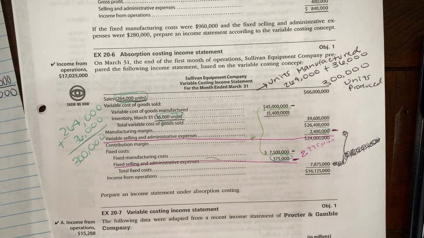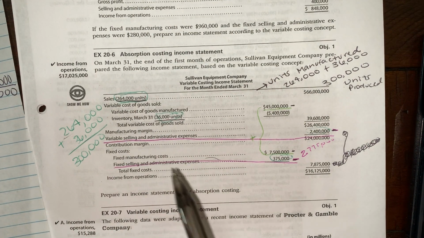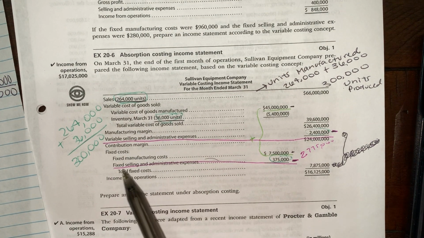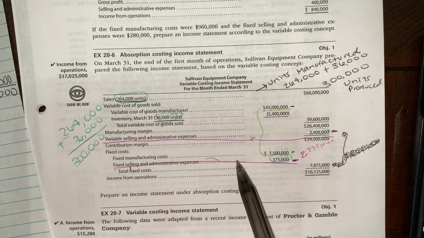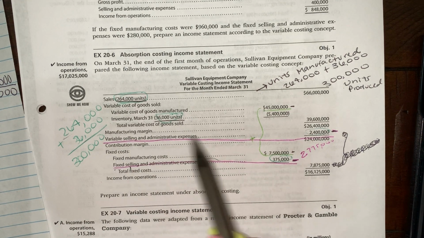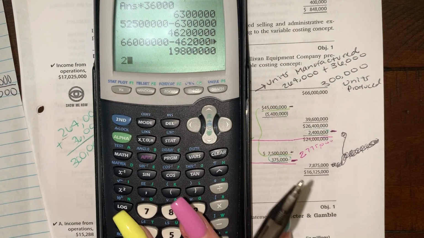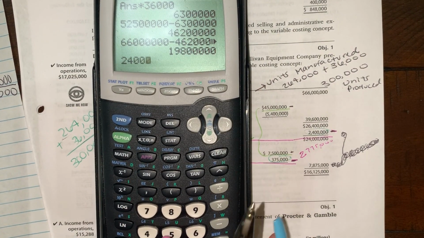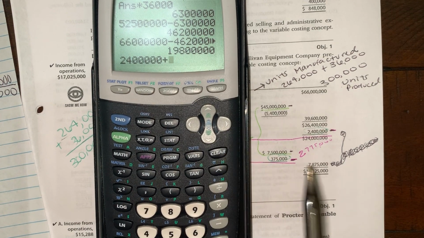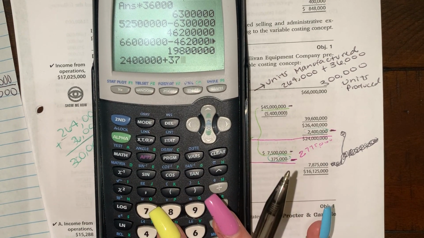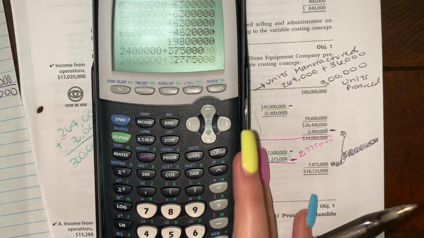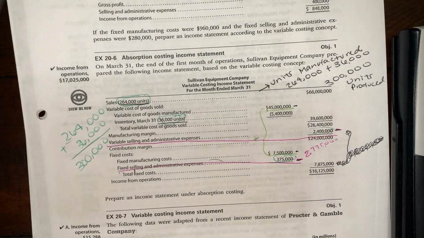Since this is absorption costing, we end up adding the fixed selling and administrative expenses and the variable selling and administrative expenses. So that ends up being 2,400,000 plus 375,000, and that ends up being 2,775,000.